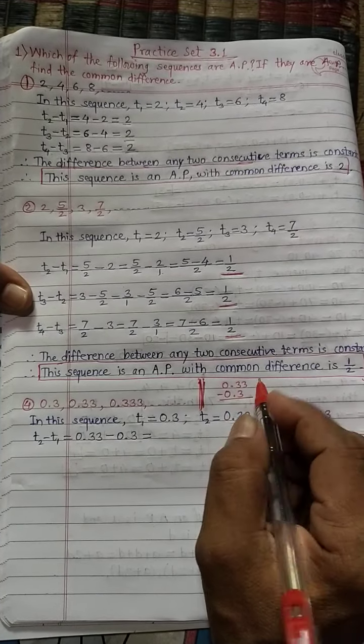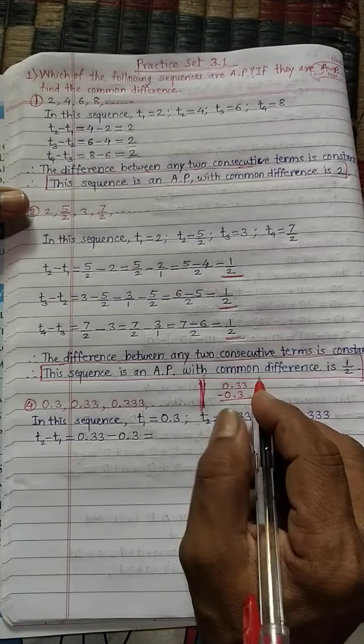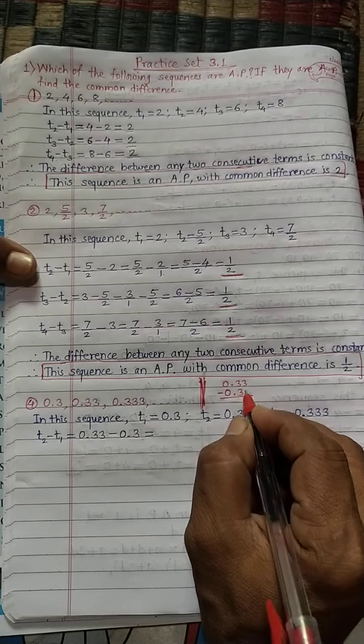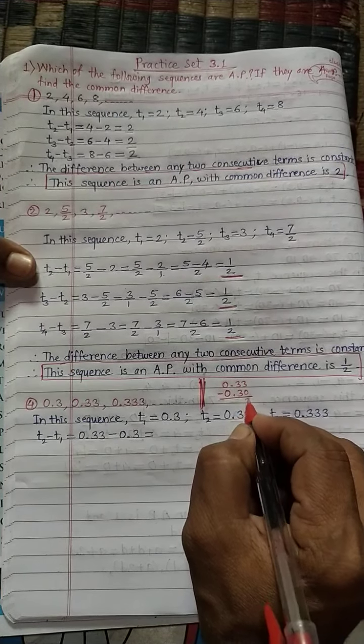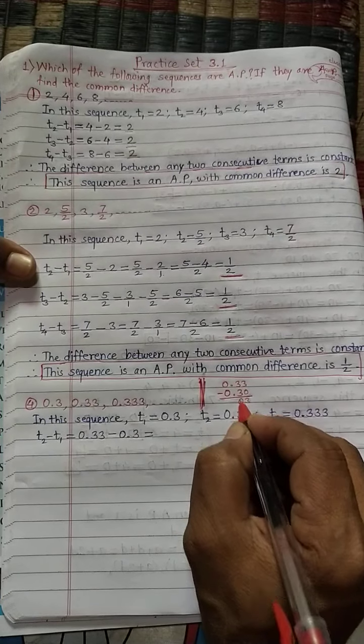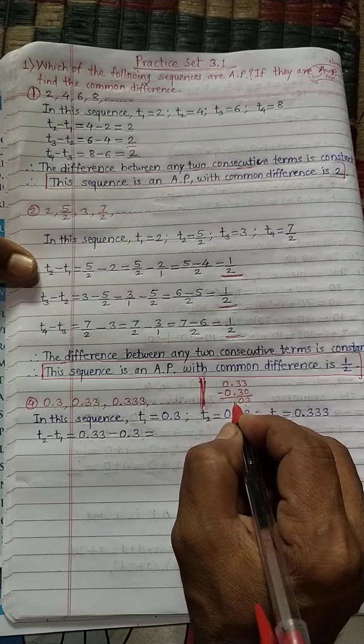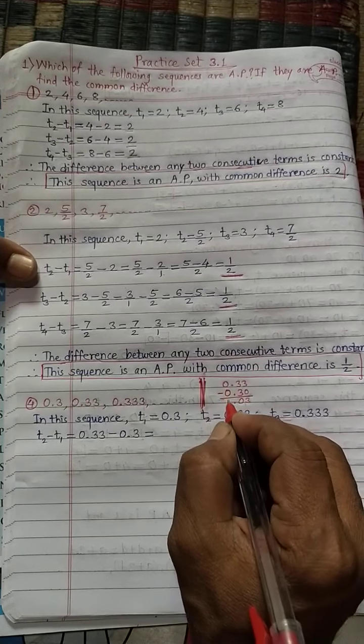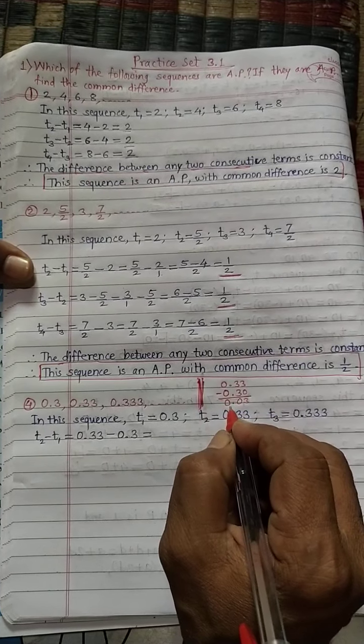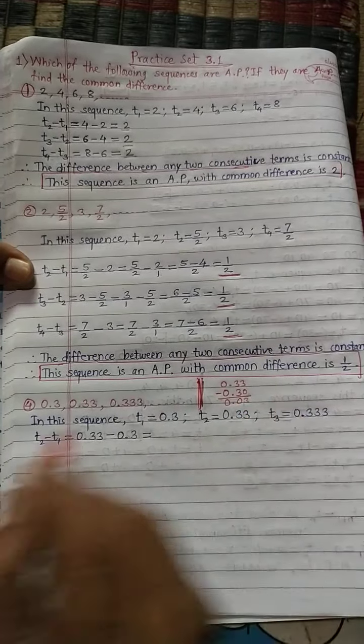Here 3 minus 3 is 0, then the decimal point, and 0 minus 0 is 0, so the answer is 0.03.